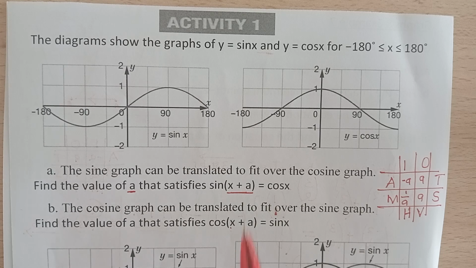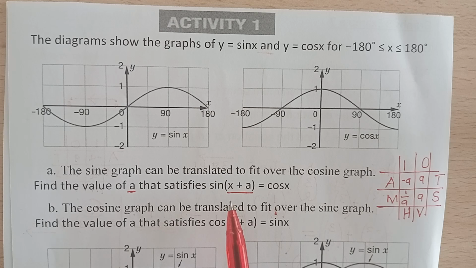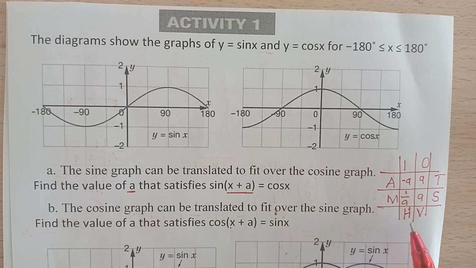Of course, you can see this is addition inside because A is within the same bracket with x. Addition inside means horizontal translation.